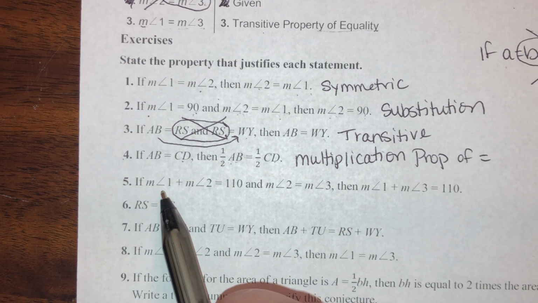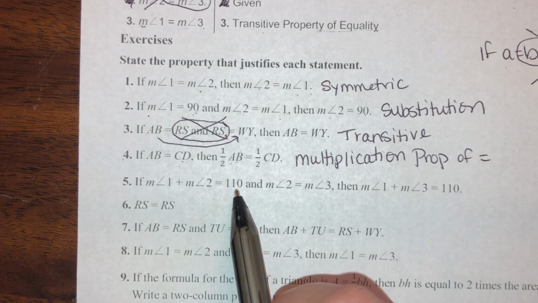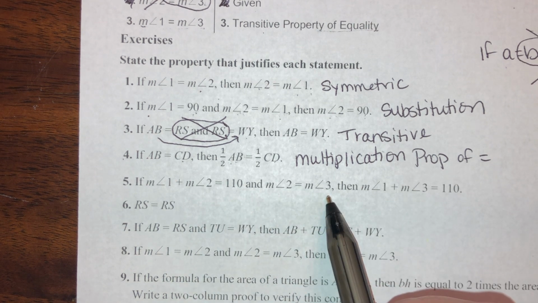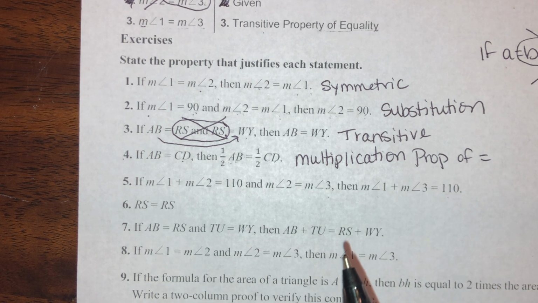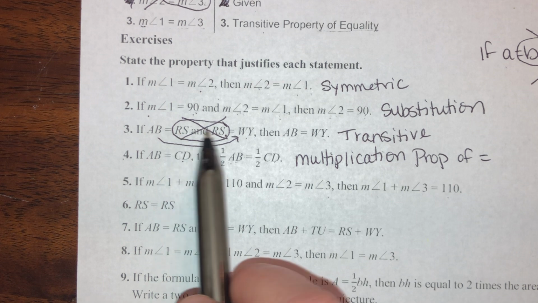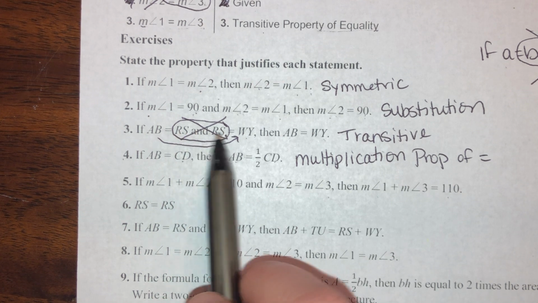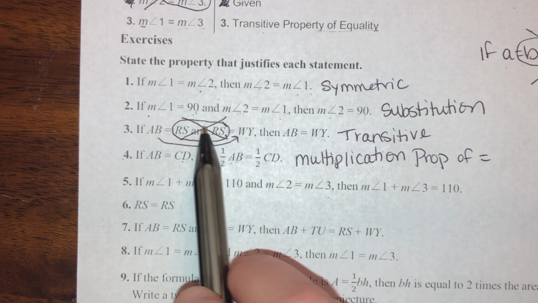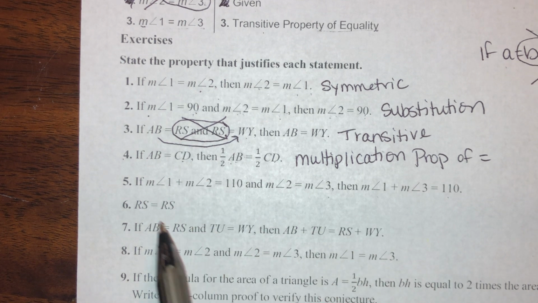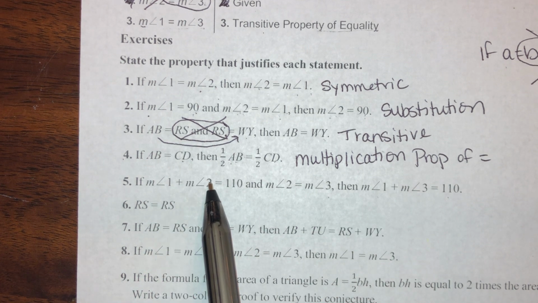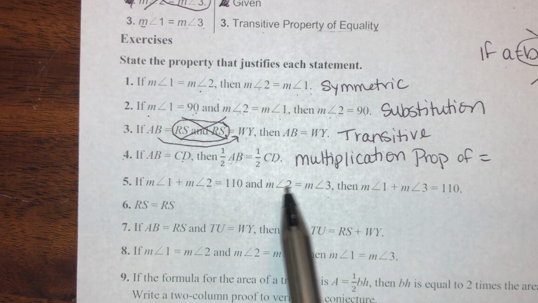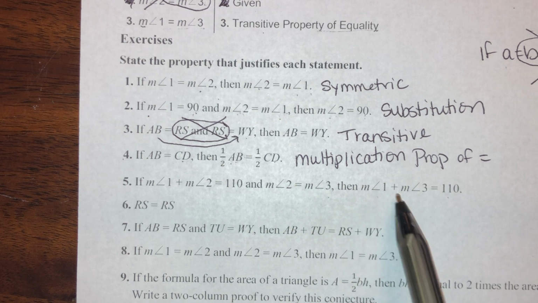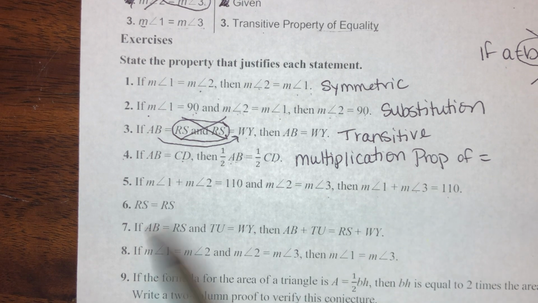All right, number 5. If angle 1 plus angle 2 equals 110, and angle 2 is equal to angle 3, then angle 1 plus angle 3 equals 110. Careful again with transitive. Remember up here, RS and RS were next to each other. The only thing between them was the word and. So for this to be transitive, we have to have 2 of the same thing next to each other. 1 and 2 are not the same. 2 and 110 are not the same. 110 and 2, not the same. 2 and 3, not the same. 3 and 1, not the same. Nothing is right next to each other, so this cannot be transitive.